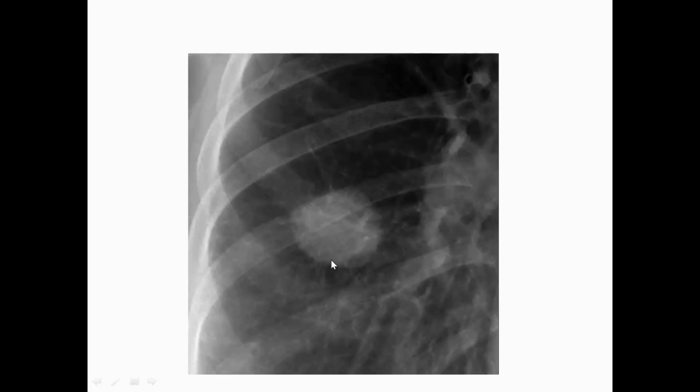So look, it is a well-defined mass at the right middle zone at the level of the hilum, but it's spiky. If you look at it, it's not a regular border. Do you see that spiky border? It's a characteristic feature of malignancy. It's a malignant mass of lung cancer. The spiky border is a cardinal feature of lung cancer. So this mass needs to be investigated with further imaging, CT scan, for staging and confirmation.